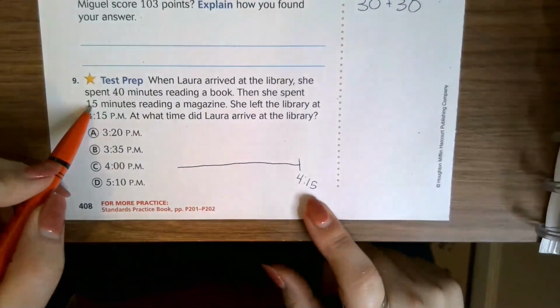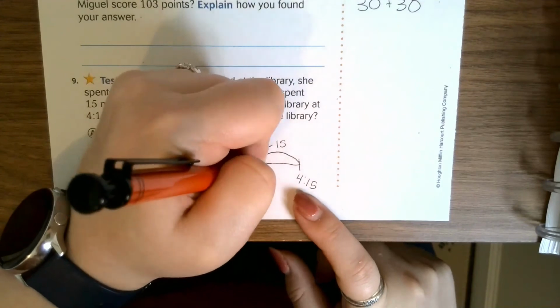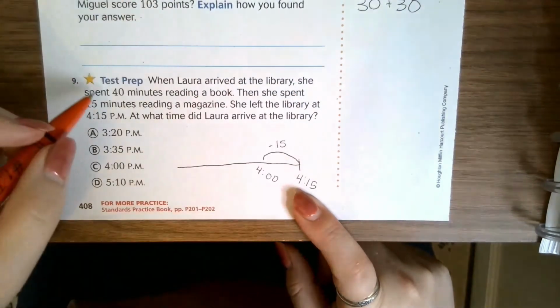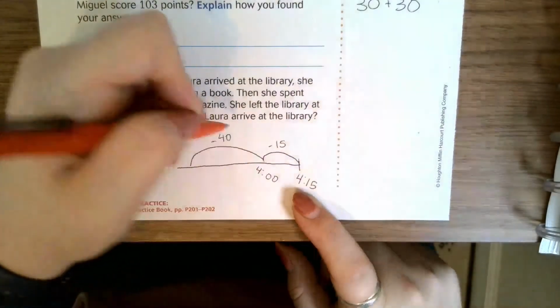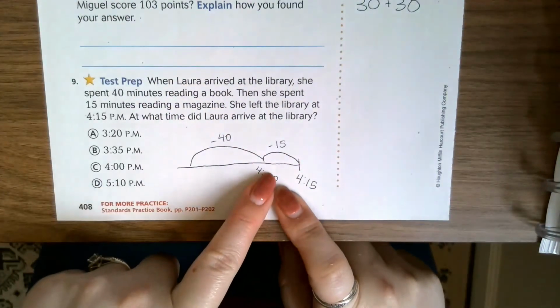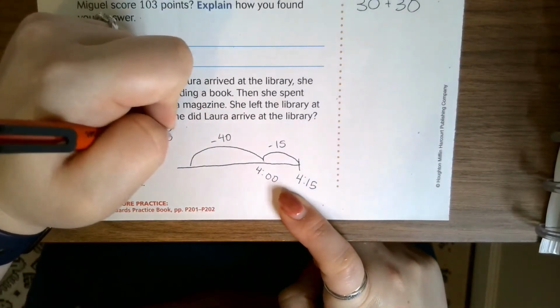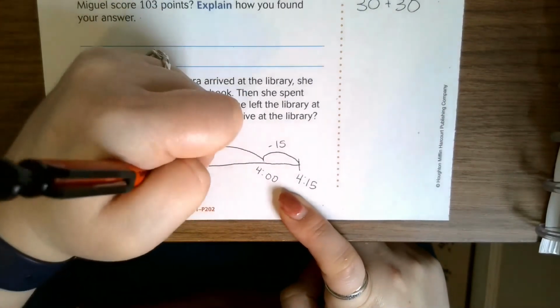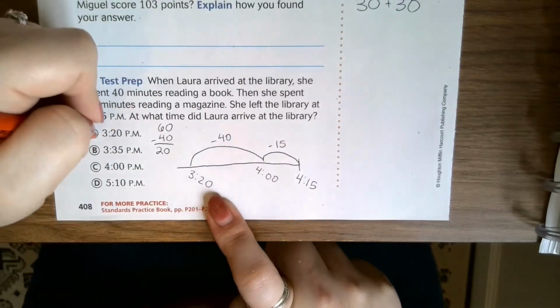So, she spent 15 minutes reading a magazine, minus 15, 4 o'clock. She spent 40 minutes reading a book. Now I'm going to go into the hour before 4 o'clock, which is 3 o'clock. So, 60 minus 40 is 20. So, she would have arrived at the library at 3:20 p.m.